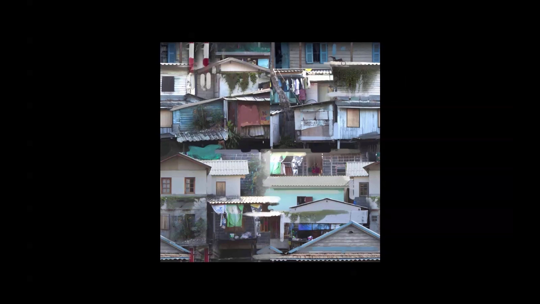But I just like to make my textures a little bit painterly, a little bit chaotic, maybe. Yeah, rough them up a bit.